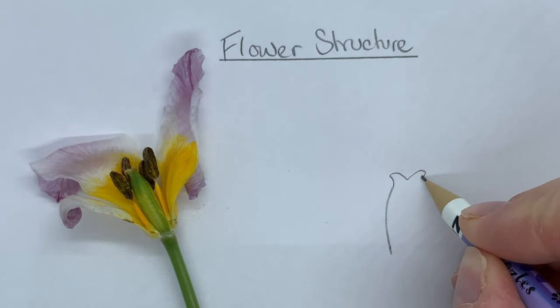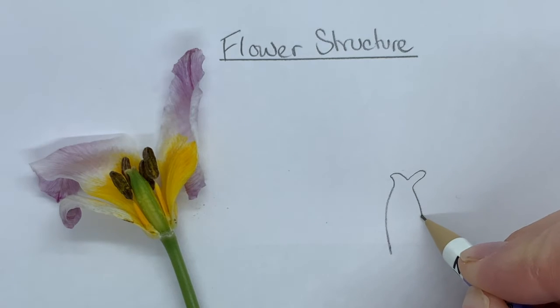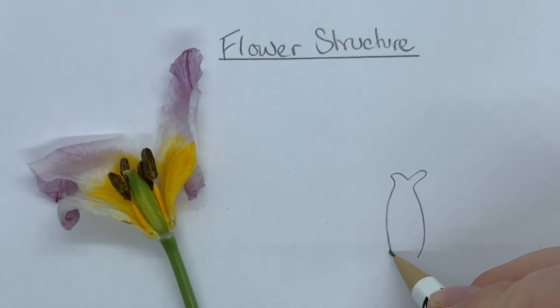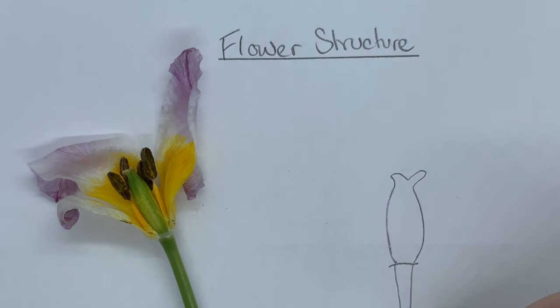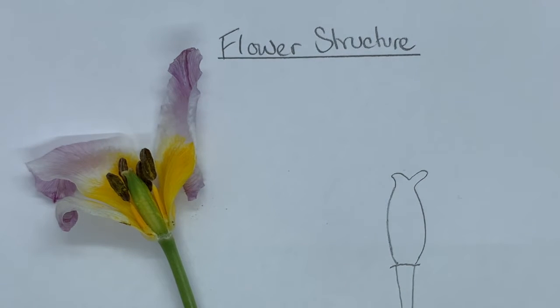I'll often go quiet when I draw because I think I need the extra bit of concentration. Now, it's not perfect. I know it's not perfect. Like I said, I am not the world's greatest artist, but I will give everything a go. And that's me putting the stem on. And that's my cat complaining about me working again.